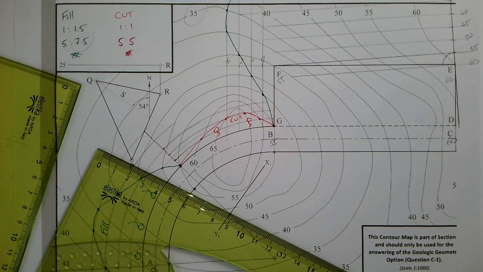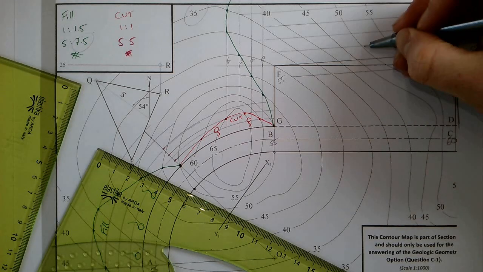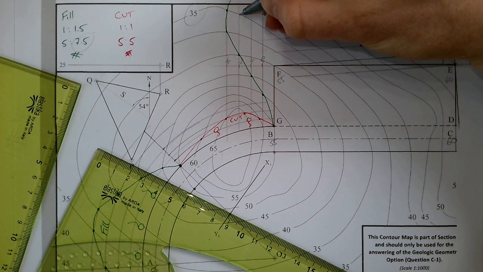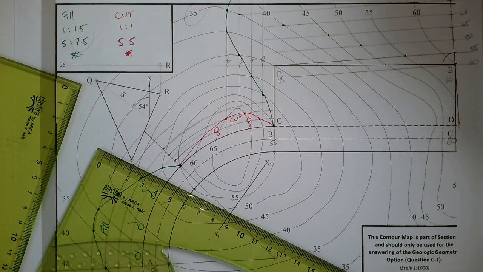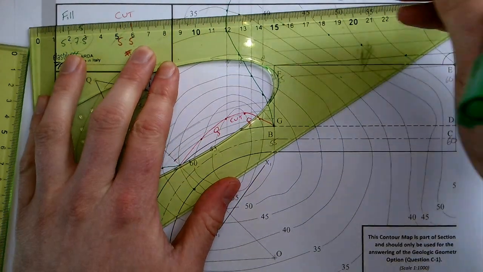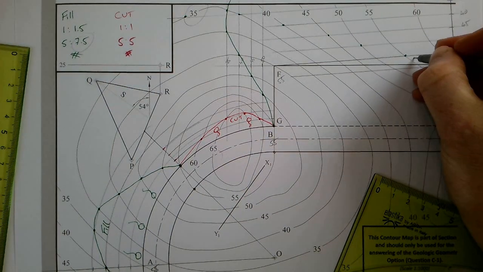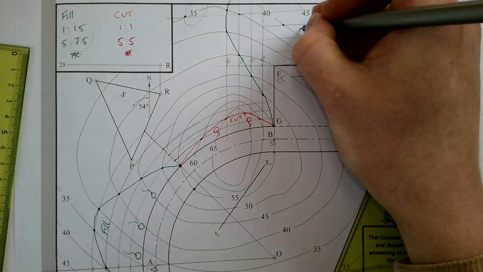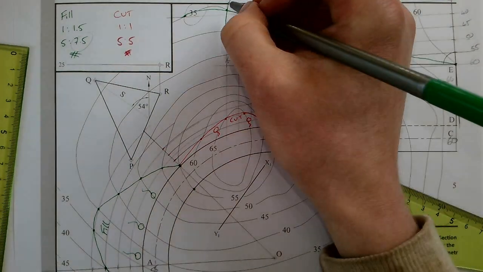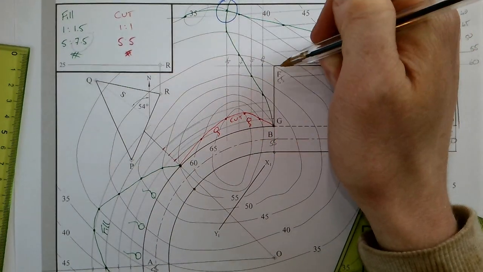So again, we're filling. 60 is there. 55, 50, 45, 40. The 35 does cross there. And I'm just going to extend it, guys, because the next one is also the 35, which would be there. So you're joining your points together like that. And look, you get the point here where they cross. So that's perfect because the two contours are crossing.